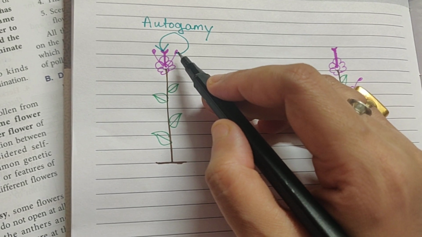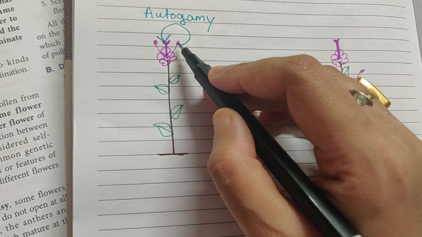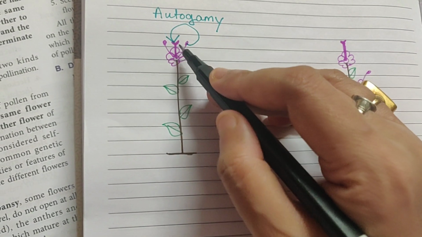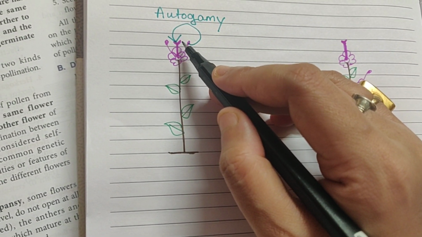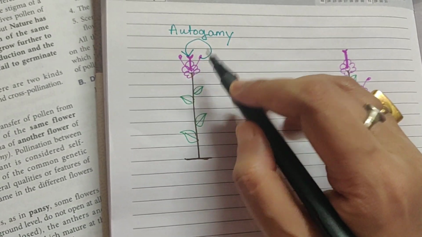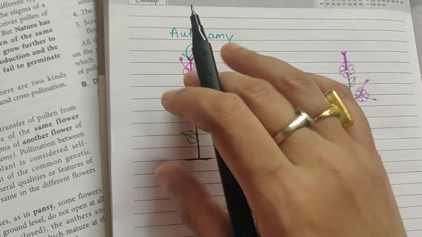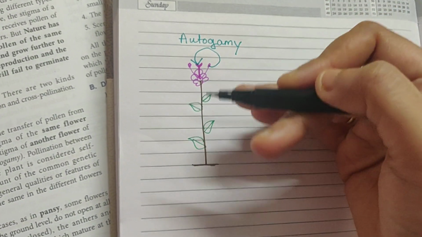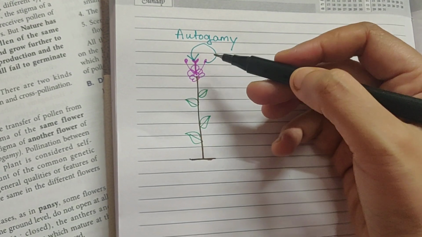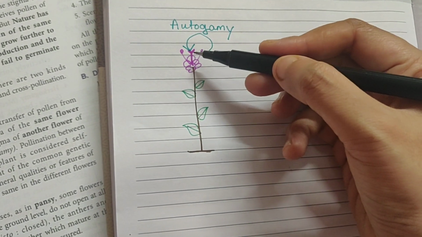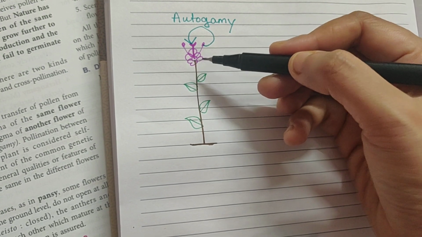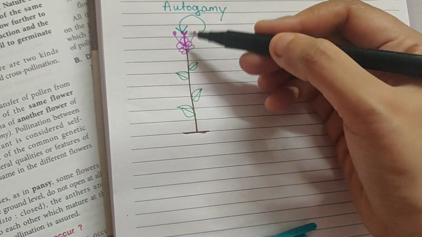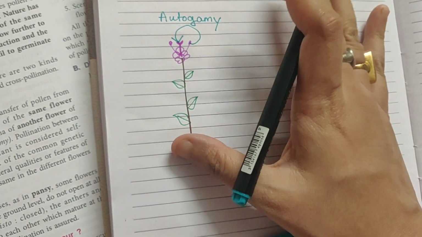When the pollen grains present on the stamen of a flower fall on the stigma of the same flower, we call this type of pollination autogamy. So this is the first type, autogamy. Auto means self. So in this kind of pollination, the stigma of the flower is pollinated by the anther or the pollen grain of itself. Okay, so this is autogamy.